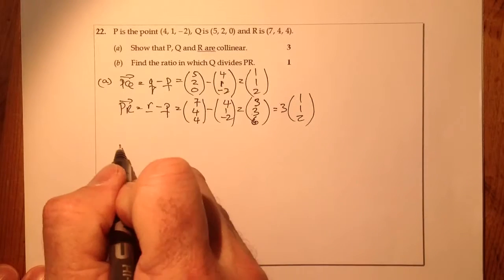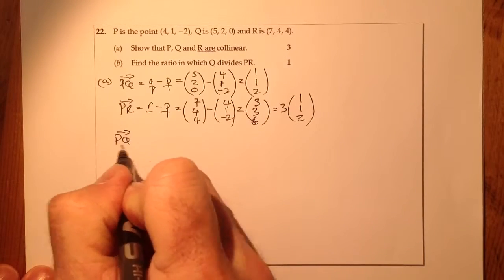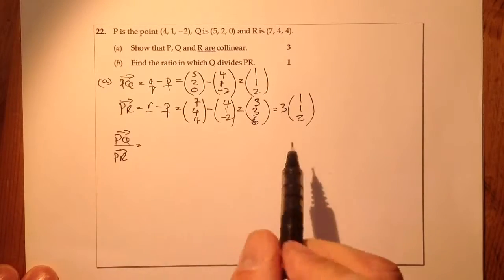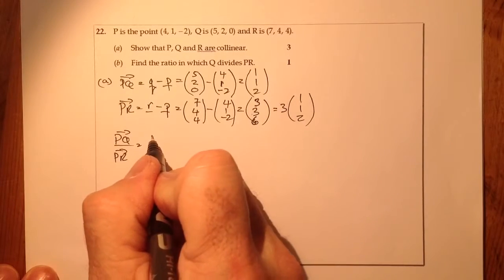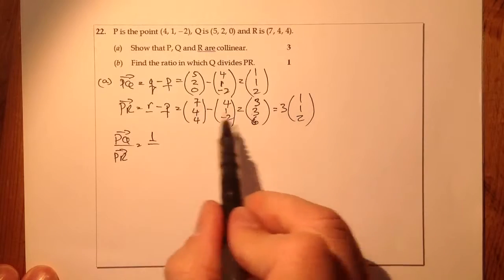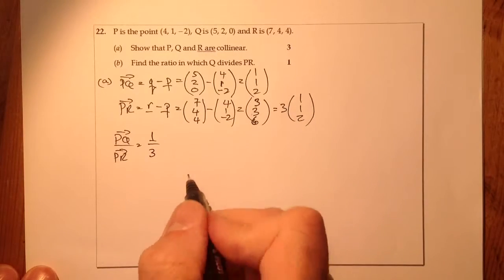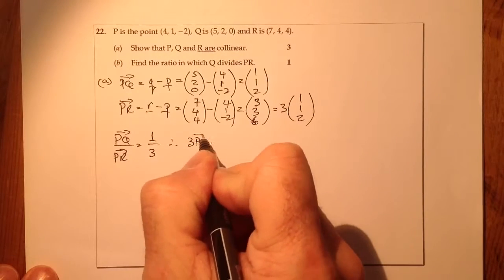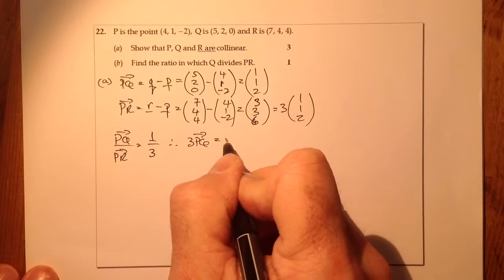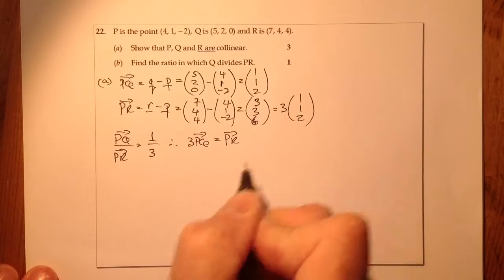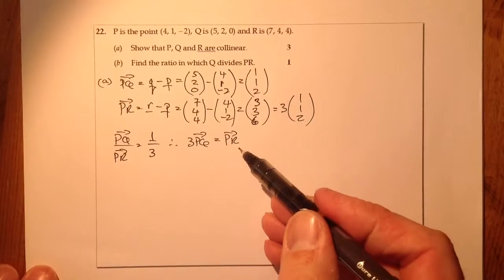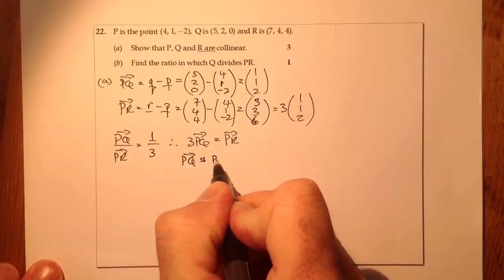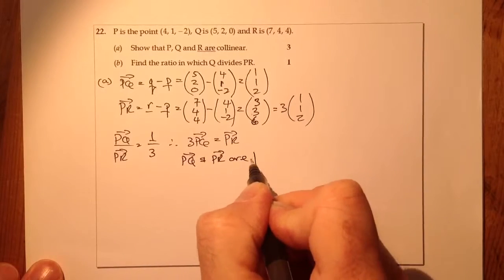Right, so what I'm going to do is write this down just as a basic fraction or a basic kind of ratio type thing. So what I've got is PQ, which is equal to 1, okay, and PR is going to be equal to 3 of them. So therefore what I can see is just by cross multiplying, 3PQ is equal to 1 PR. Okay, so with this statement here, what I can say is that PQ and PR are parallel.